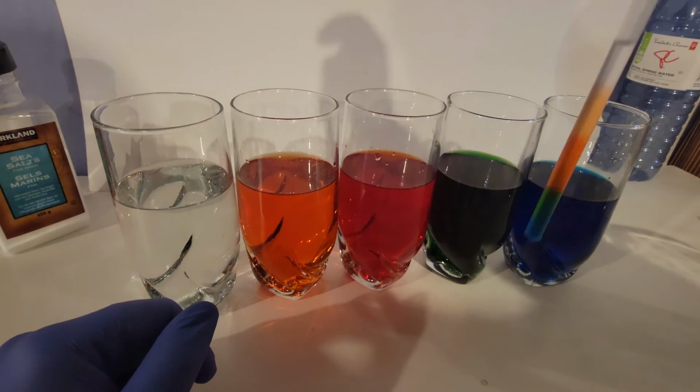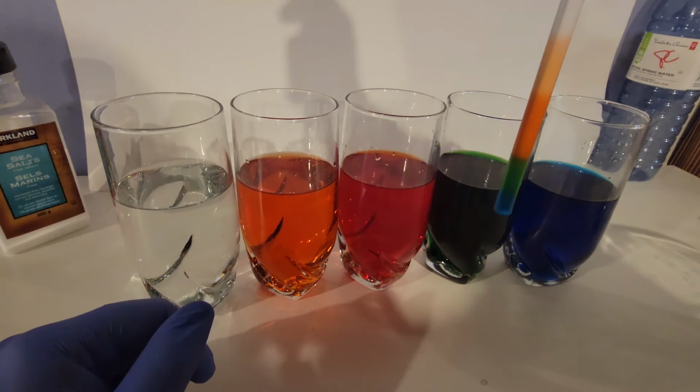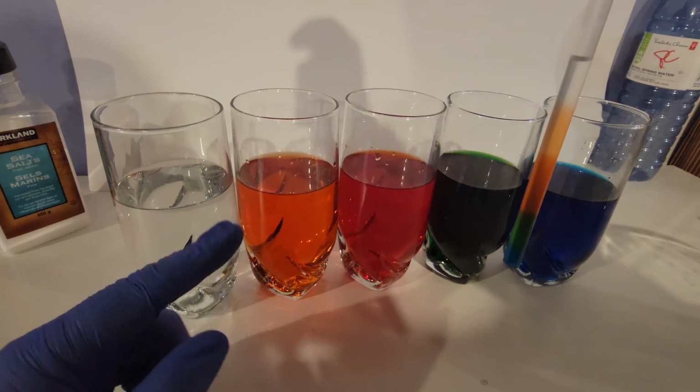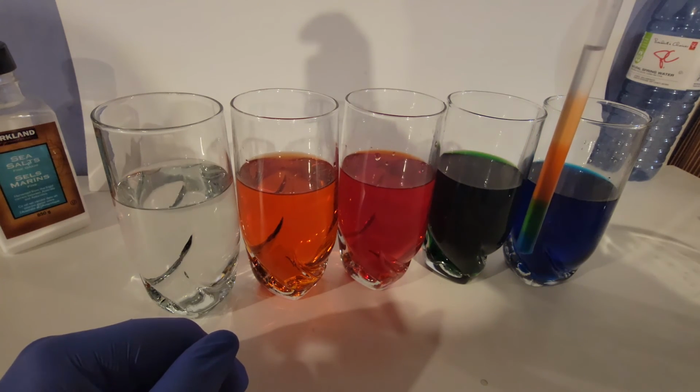And there you have it. Blue, green, red, orange, and clear, all stacked because of the density properties of water.